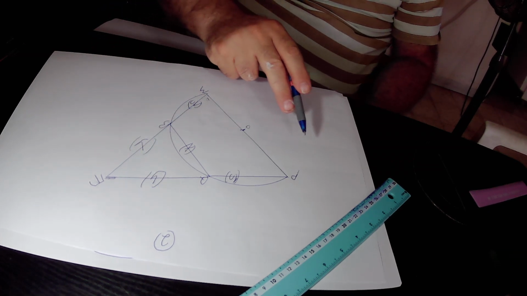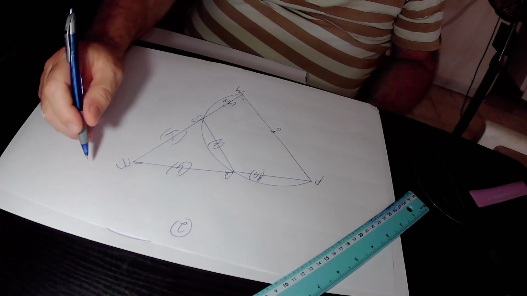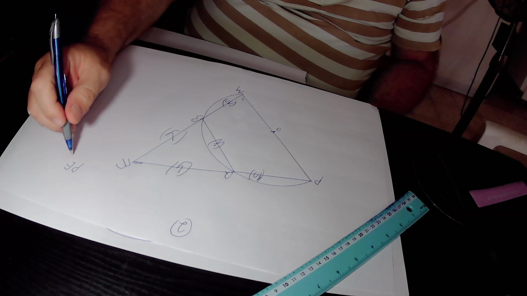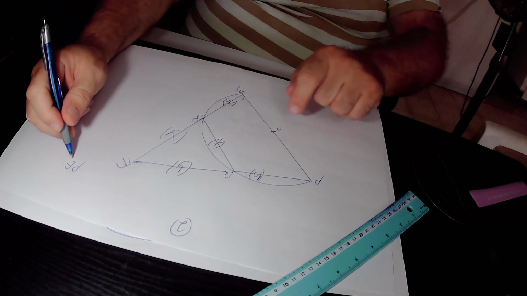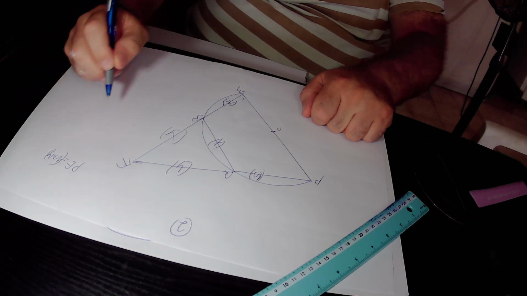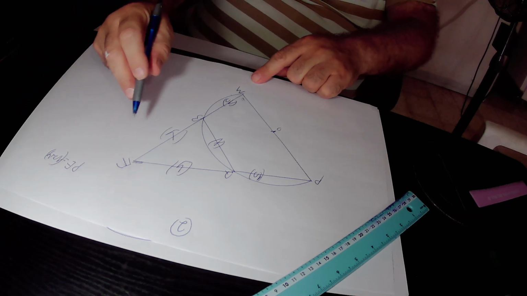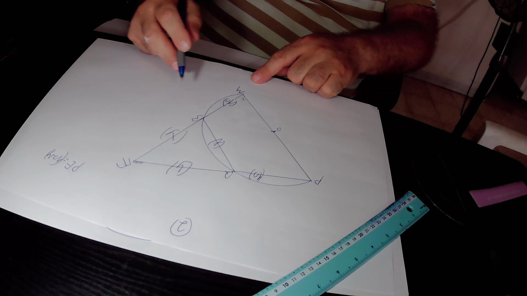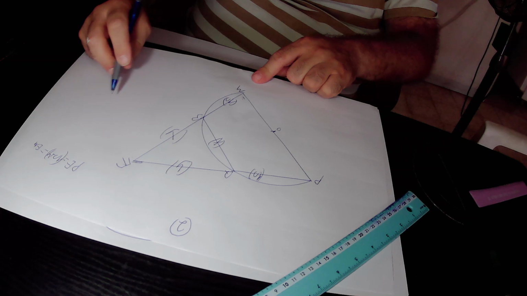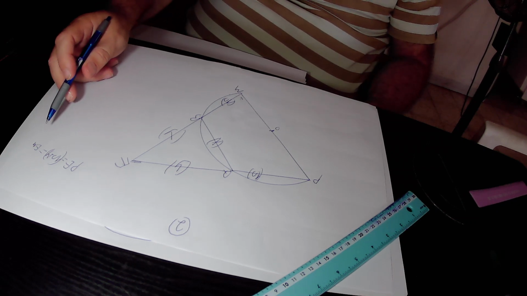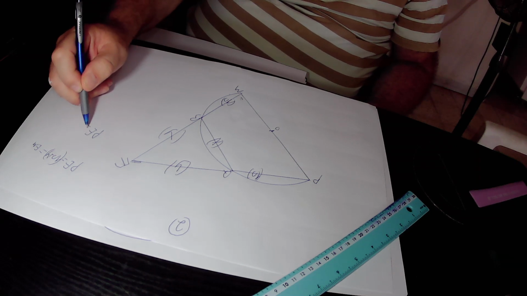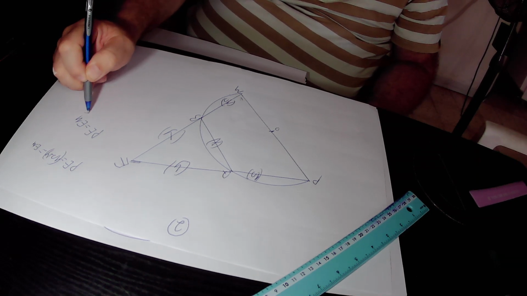So in total, side PE equals ten plus Y, and side EM also equals 10 plus Y. And from this equation, PE equals 10 plus Y equals EM, we derive that PE equals EM.